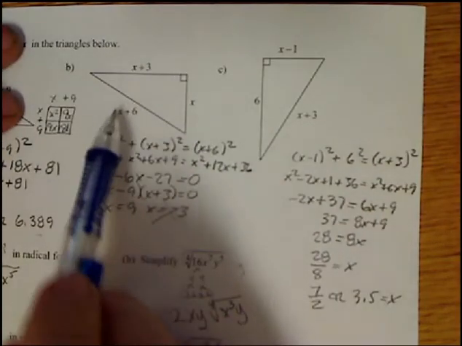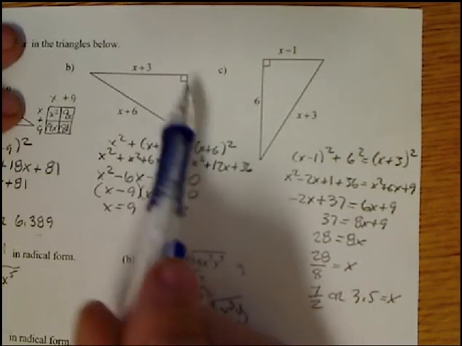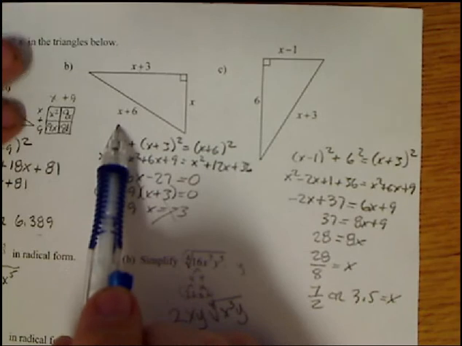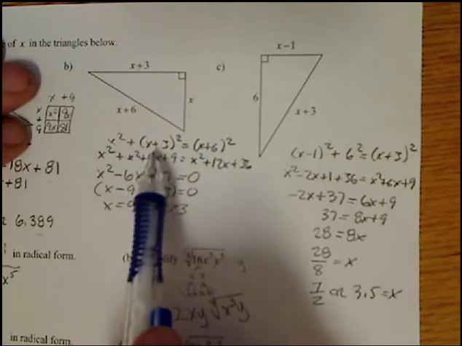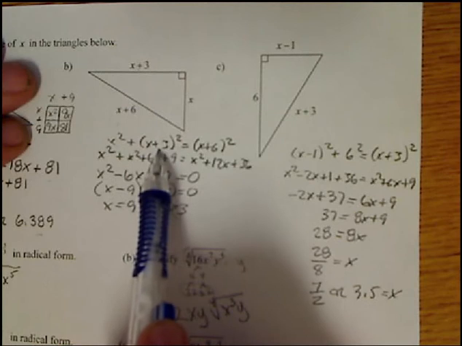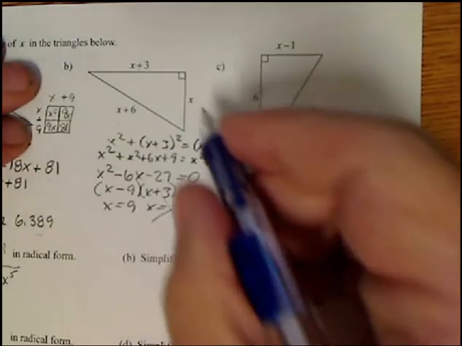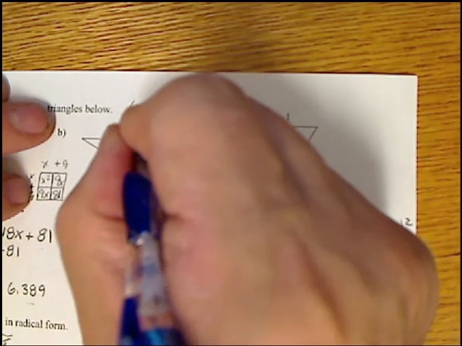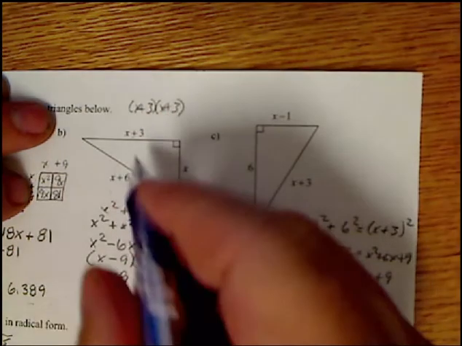On this second example, we have x's on each of the sides. So again, these two are connected by the right angle. So x squared plus, in parentheses, (x plus 3) squared equals (x plus 6) squared. So I have x squared, x plus 3 times x plus 3. So again, you can use like a box method right here, or another way of multiplying them out, you can use FOIL. I'll do it up here. X plus 3, x plus 3.